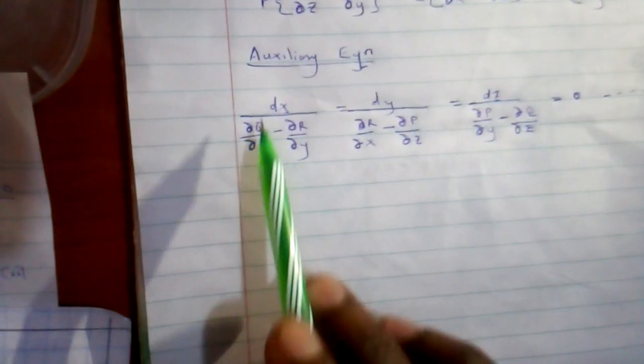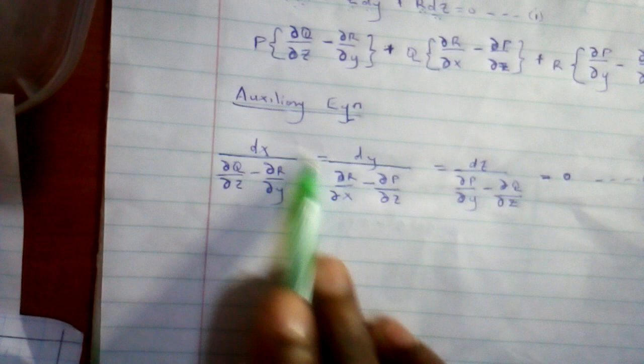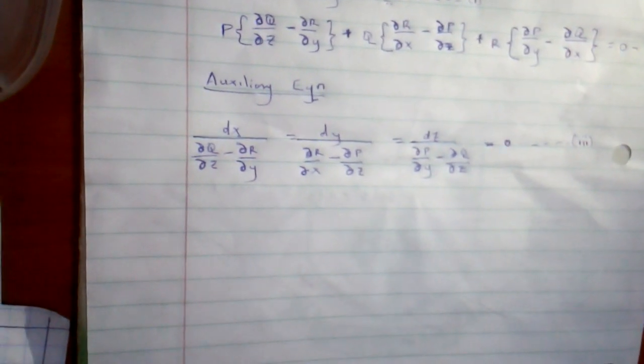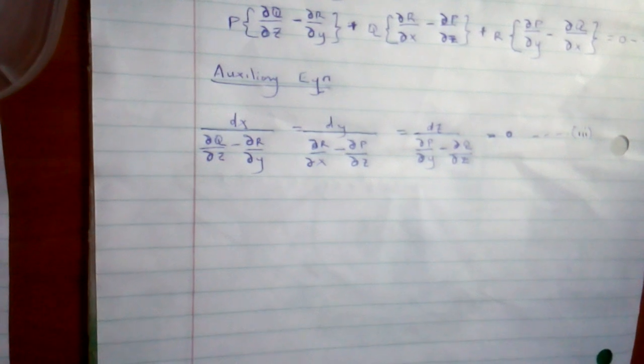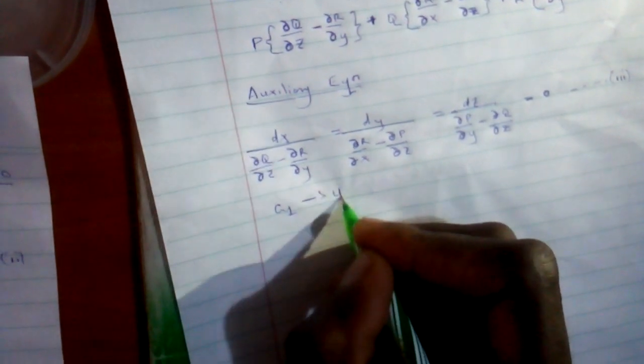After obtaining the auxiliary equation, you can solve it using the previous methods or techniques, where you can use the multipliers or take the first and second, first and third equations, for you to obtain C1, the constant one, and we equate it to our u.